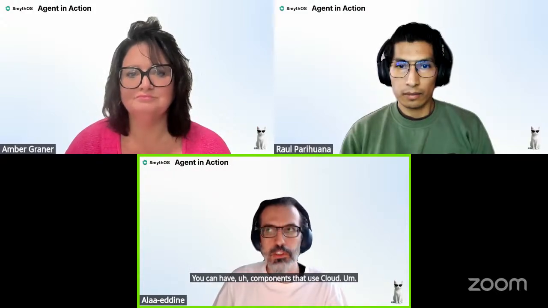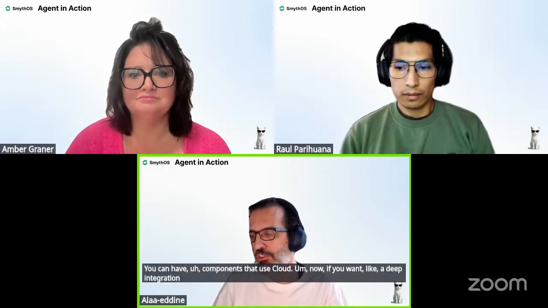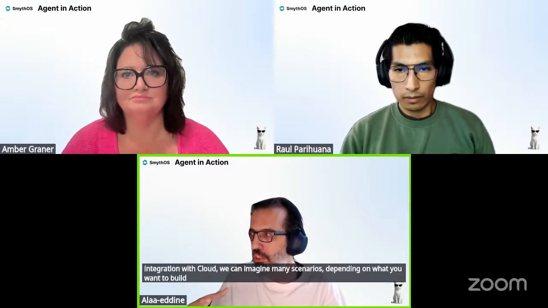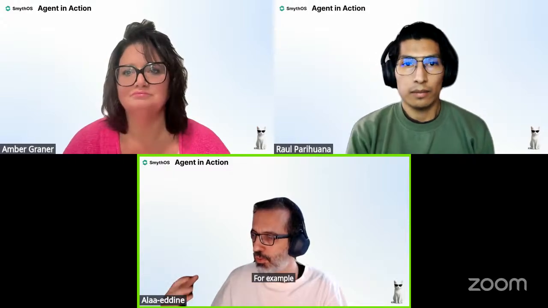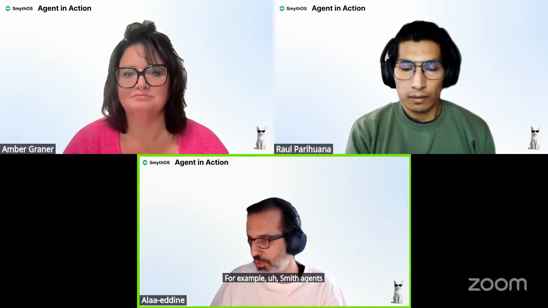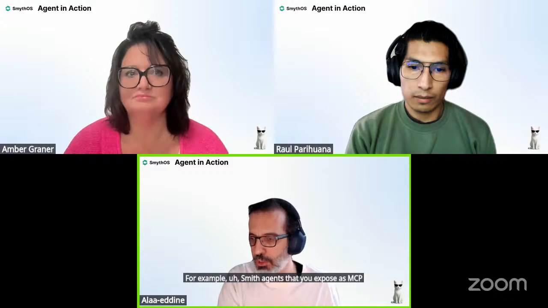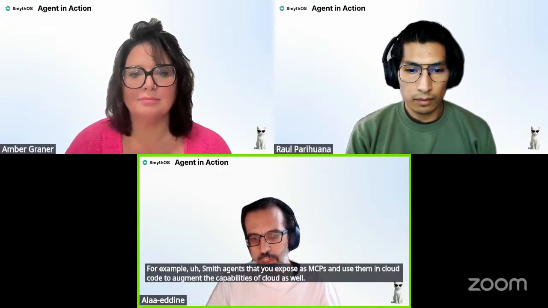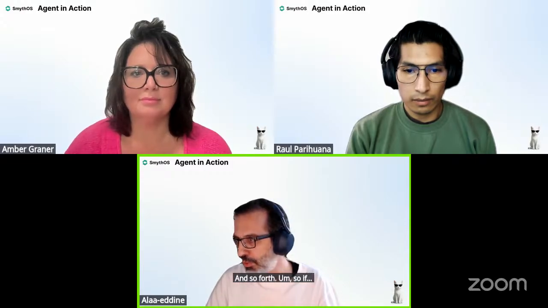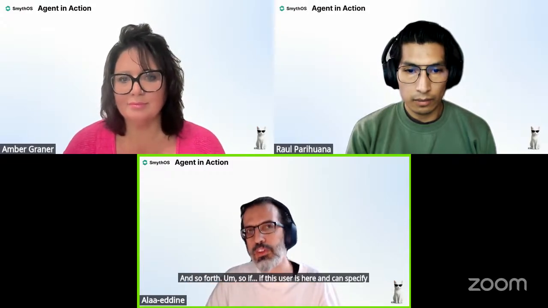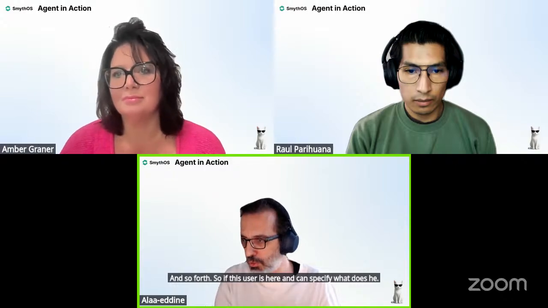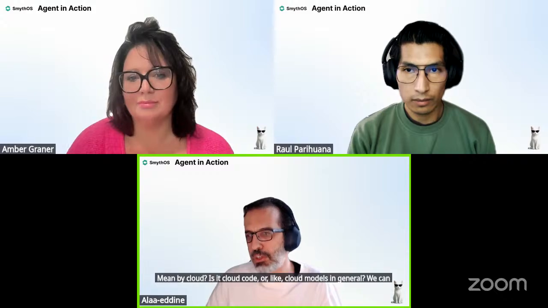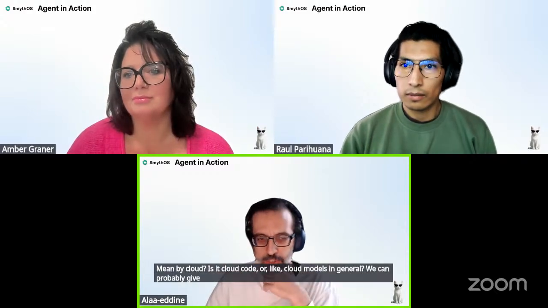If you want a deep integration with Claude, we can imagine many scenarios depending on what you want to build. You can make, for example, Smyth agents that you expose as MCPs and use them in Claude Code to augment the capabilities of Claude, and so forth. So if this user is here and can specify whether they mean Claude Code or Claude models in general, we can probably give a more specific answer.